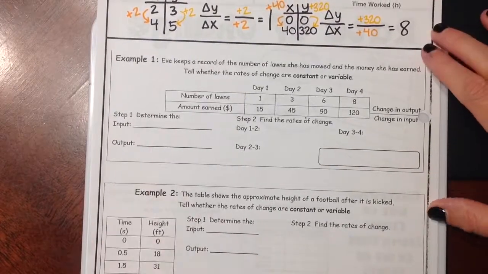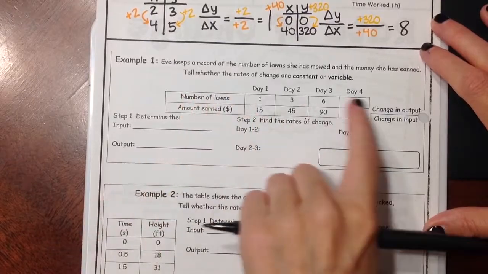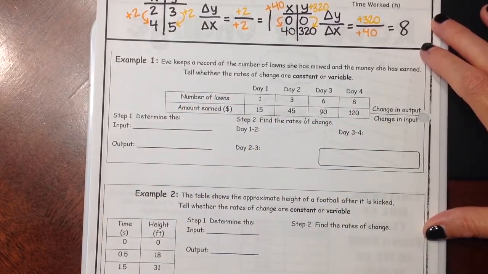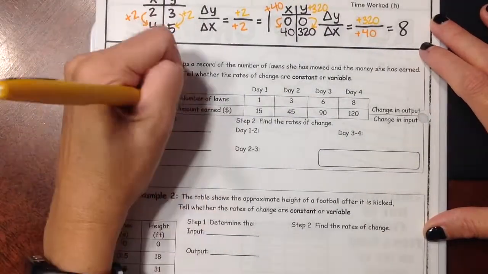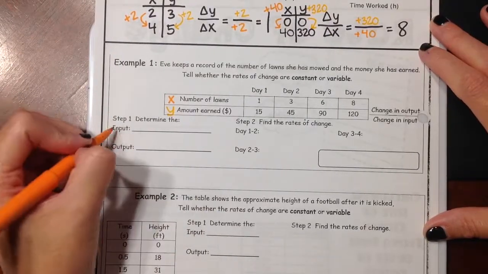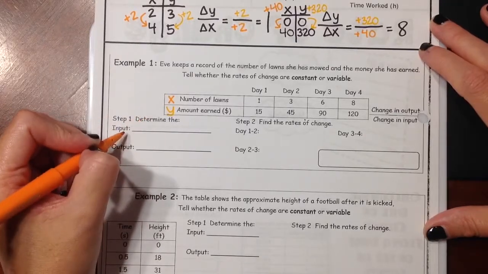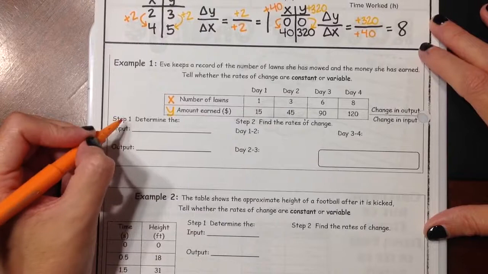So we've got Eve is keeping a record of the number of lawns she has mowed and the money she has earned. Tell whether the rates of change are constant or variable. So we've got a table, and now it's horizontal, so I need to identify what my x and y values are. Remember, x is the top row, and y is going to be the bottom row if your table is horizontal. And so what they want me to do is identify the inputs. And when they're asking to determine the inputs, they're not talking about domain and range. They're asking what is the name of the x values.